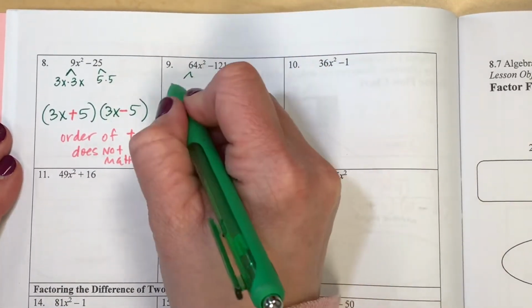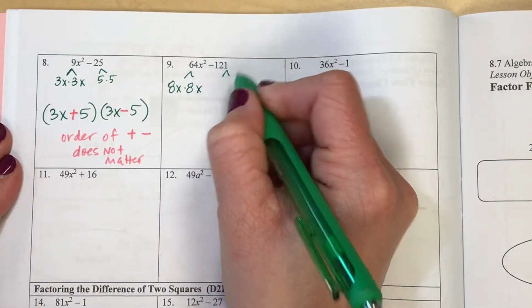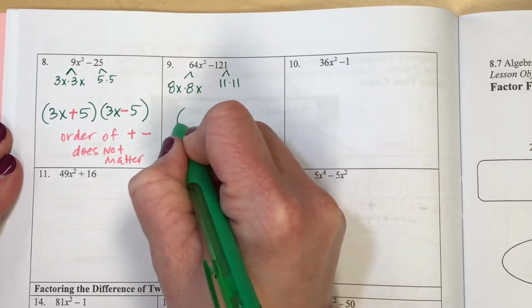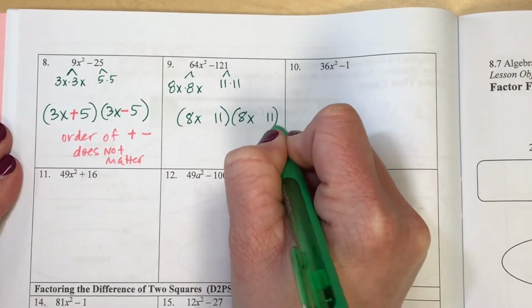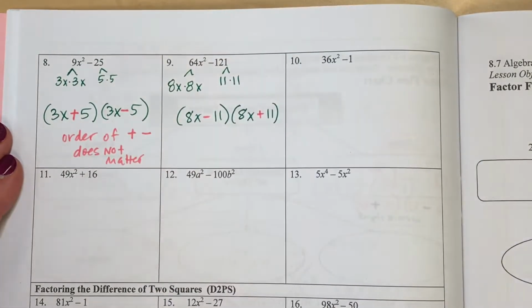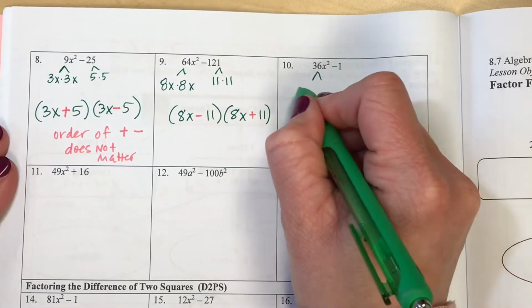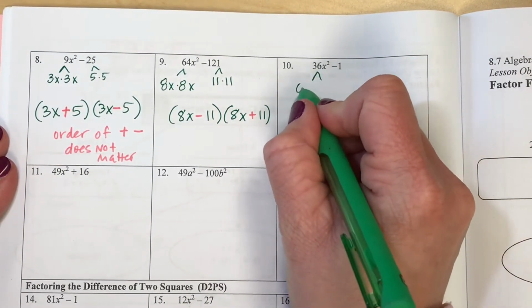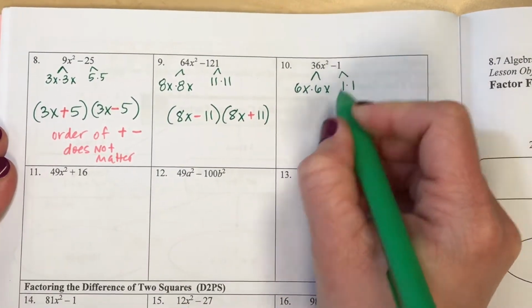Now for 64x squared, that's an 8x times an 8x. 121, the square root is 11 times 11. So they each get, your factors, they each get an 8x and an 11. One gets a plus and one gets a minus. Again, the order of that doesn't matter. So I have about 4 left here for us. 36x squared would be a 6x times a 6x. And for 1, 1 times 1.